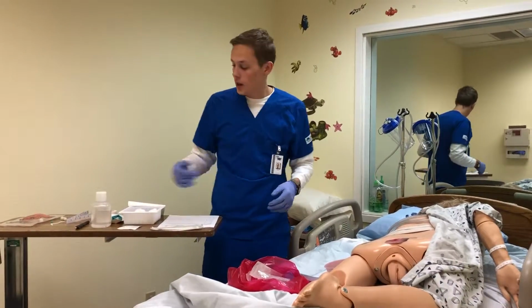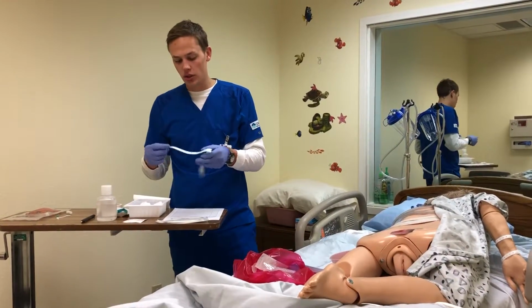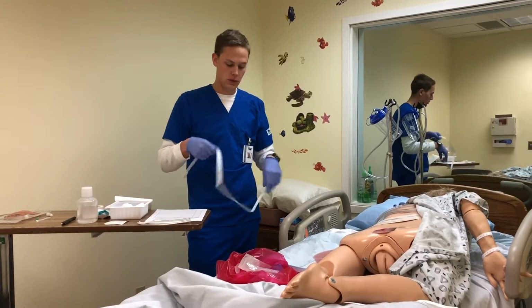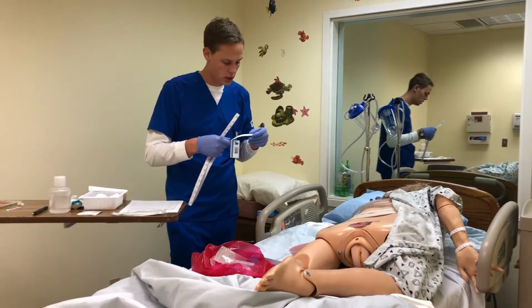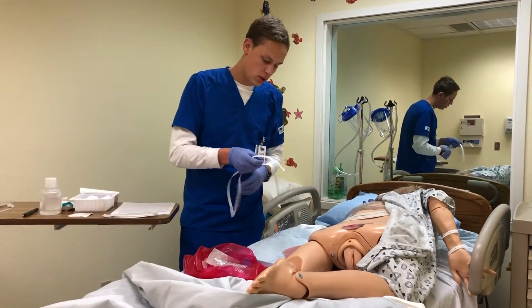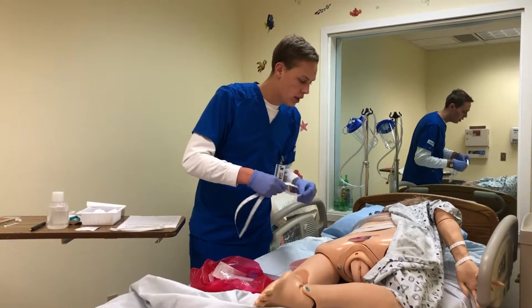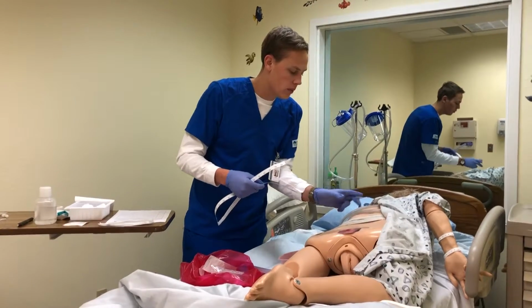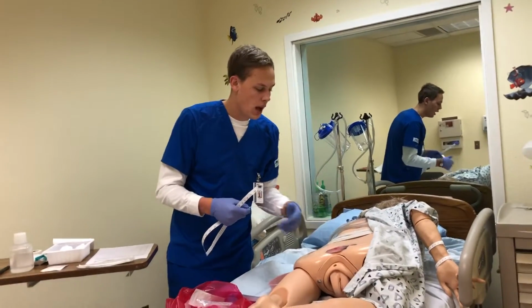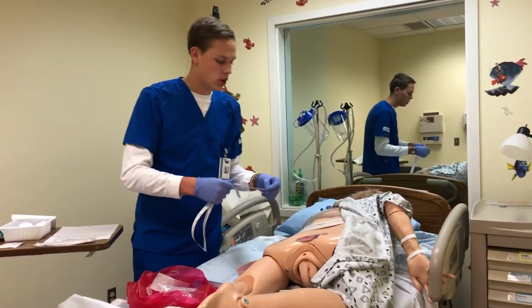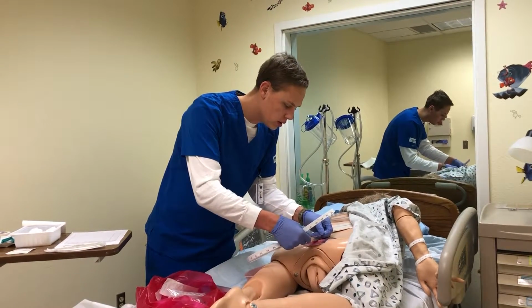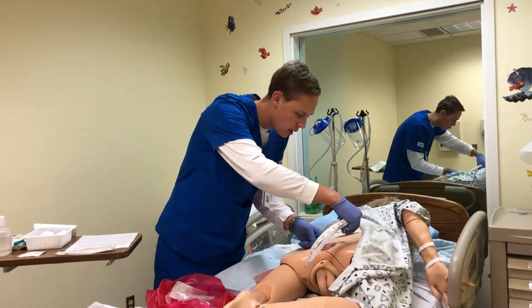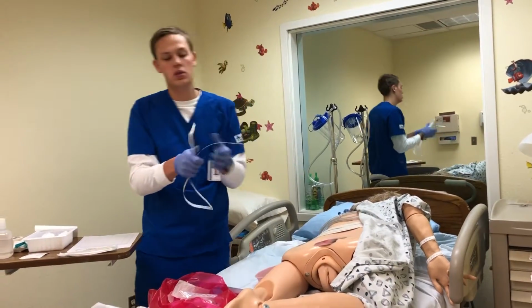So now that that's done, I can measure the patient's wound. So let's see here, we're going to measure it usually in millimeters or centimeters. So we're going to measure the width, the length, and so this one's going to be roughly 7 centimeters by 6 centimeters.